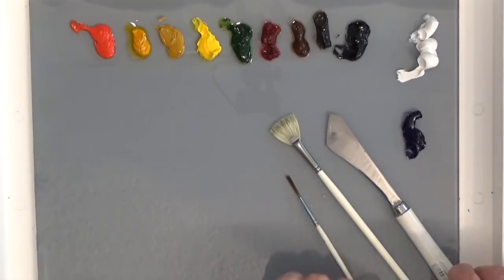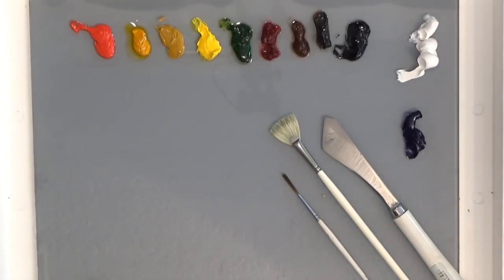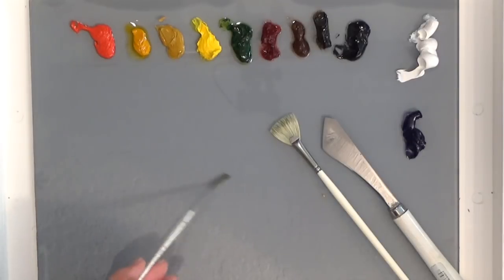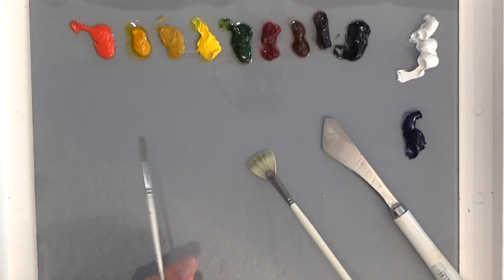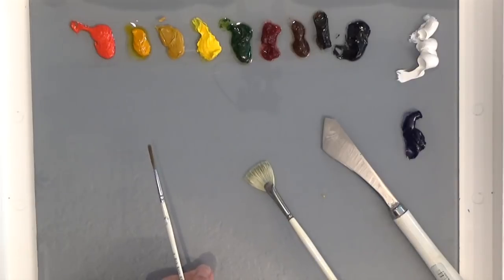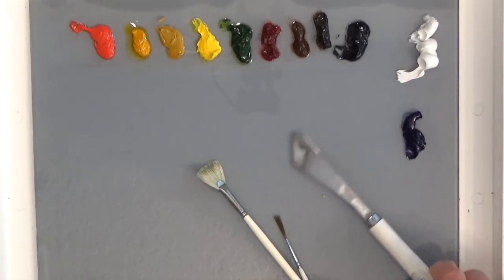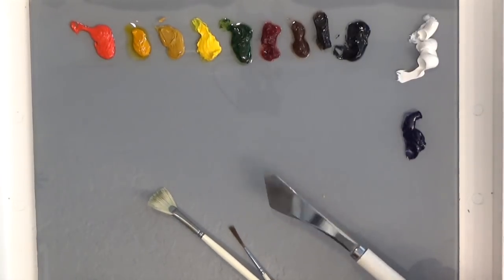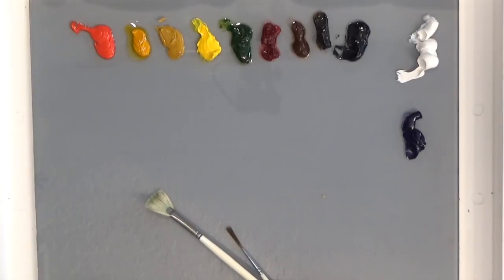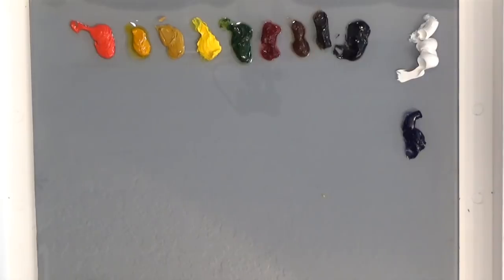Then I have my three leftover tools from my Bob Ross following days. I have a very small script liner, which I use for a lot of fine details and twigs. I have a fan brush, which I really like in some areas. It's great for certain kinds of snow scenes. And I have this painting knife. I may try to use this painting knife on that boat as we put this rough paint texture on the top of the one boat that's facing us, the big focal point of the scene.